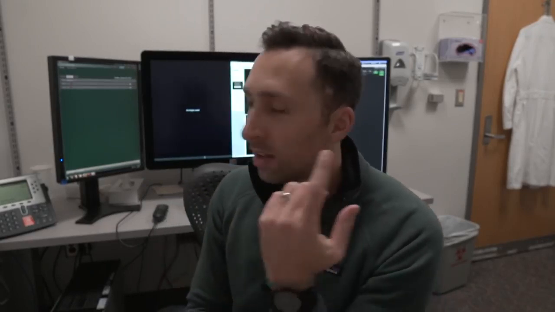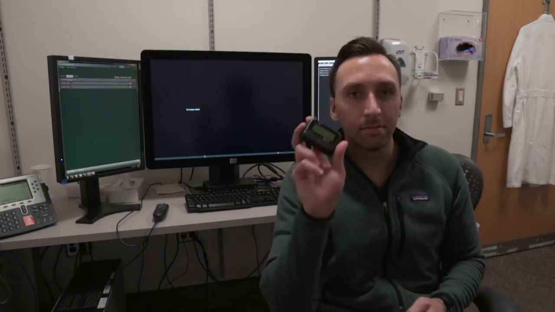Alright guys, so the very first thing I do when I get here is log into the system, and then next I go get the pager. Got it. Even though I hate this thing, you have to hold it for the next 12 hours. I also got sign out from the interventional radiology fellow who goes home at 8 p.m. and turns everything over to me.